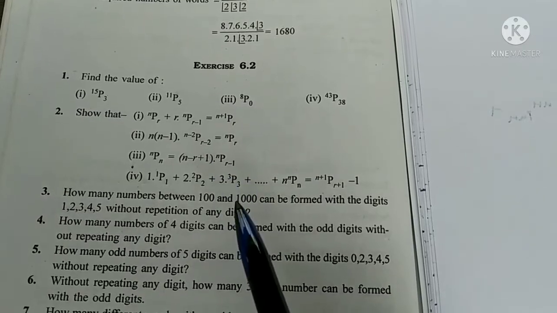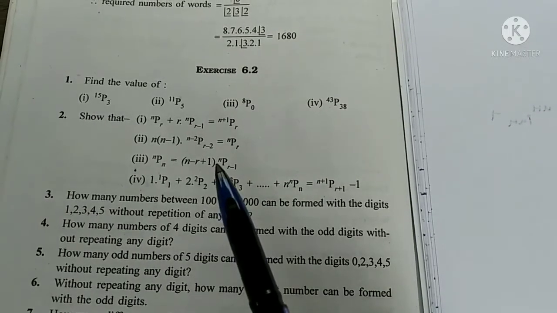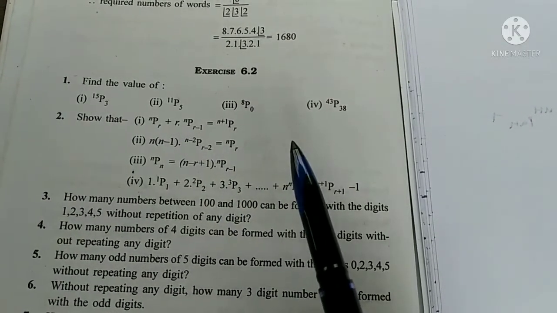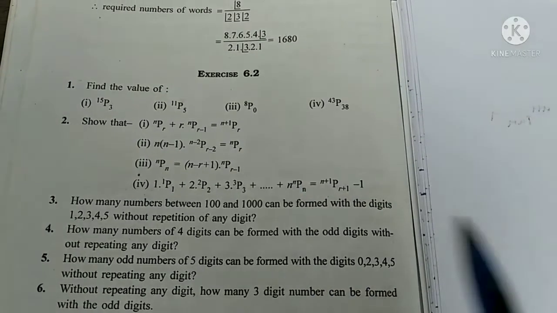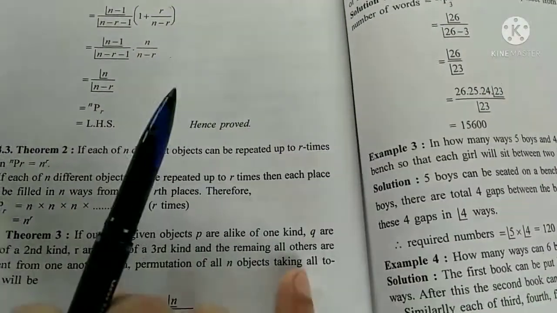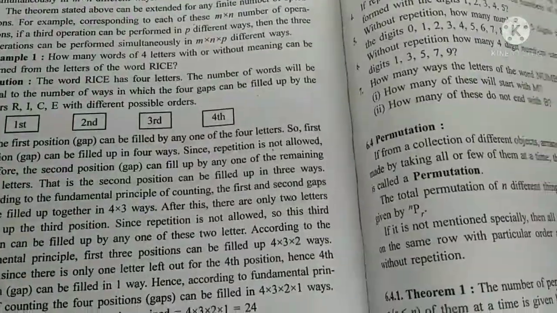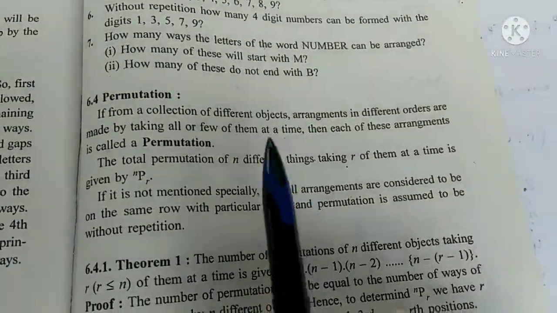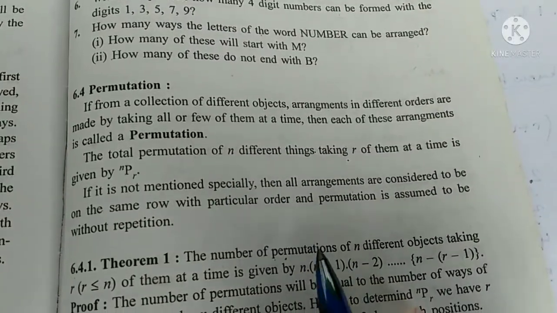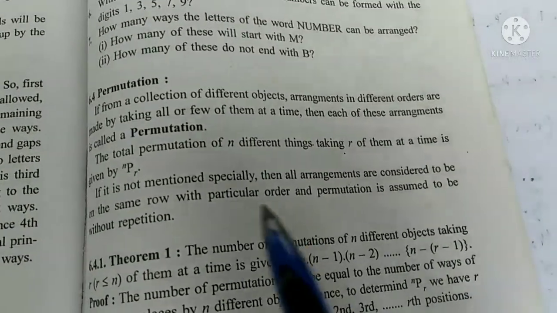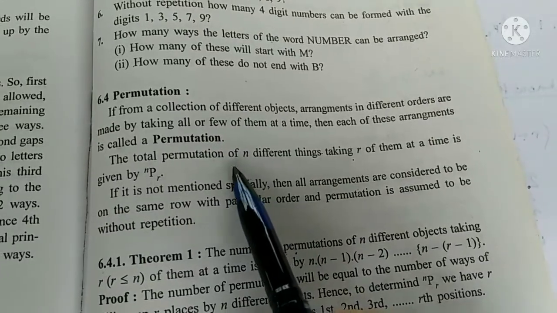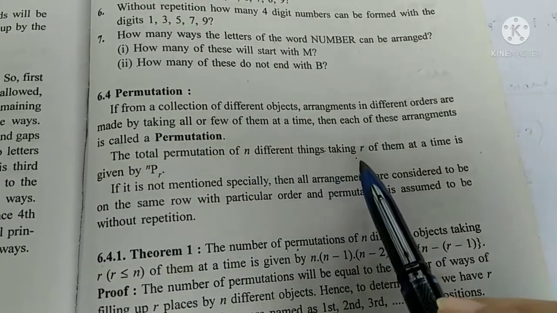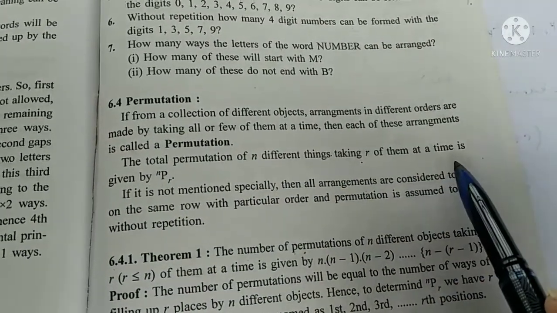In the formula nPr, n represents the total number of given data, the total permutation of n different things taking r of them at a time.